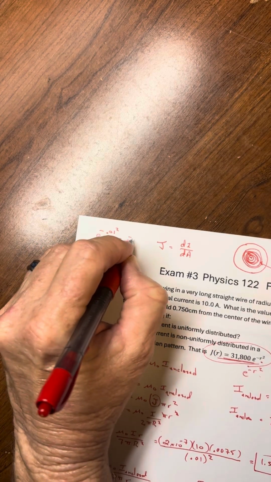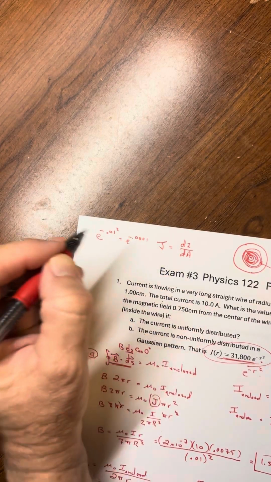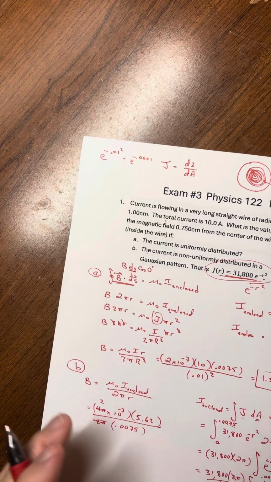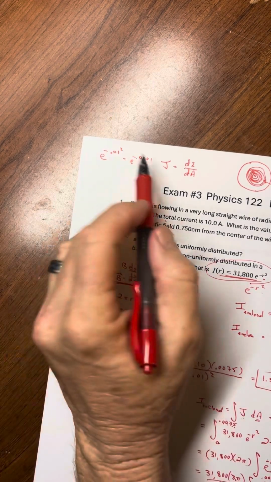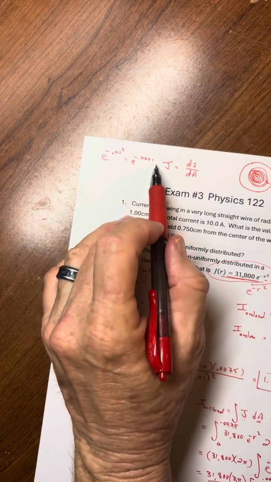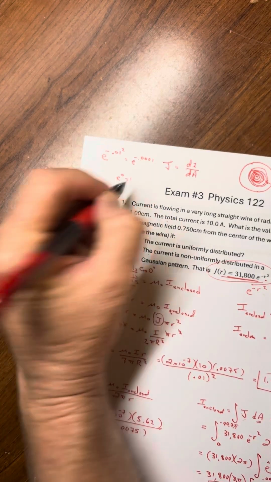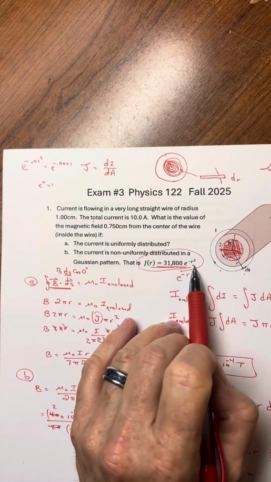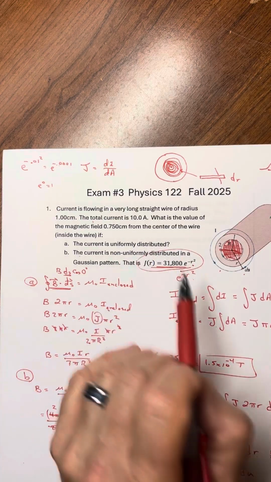That's e to the minus 0.0001. That's not quite 0, but it's pretty small. And we know that e to the 0 is equal to 1.